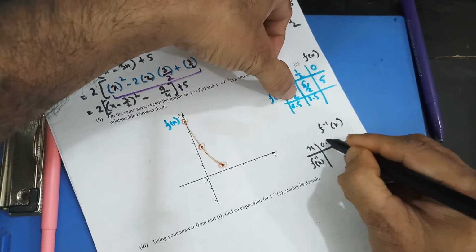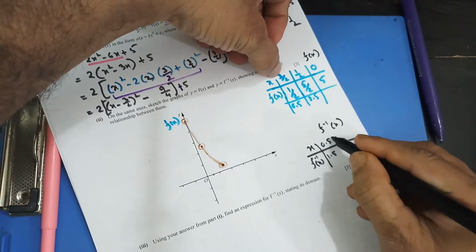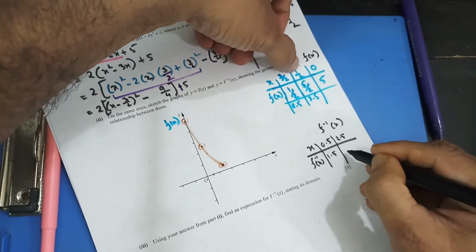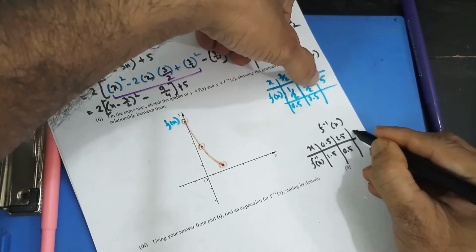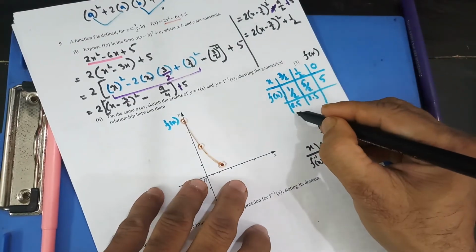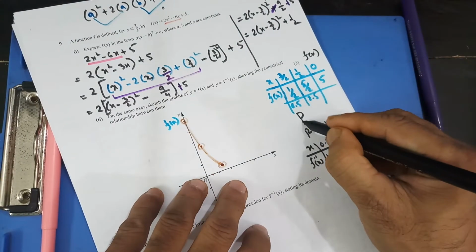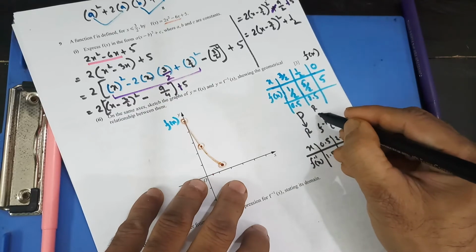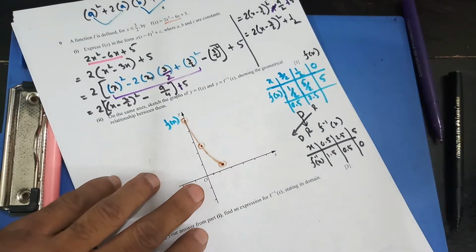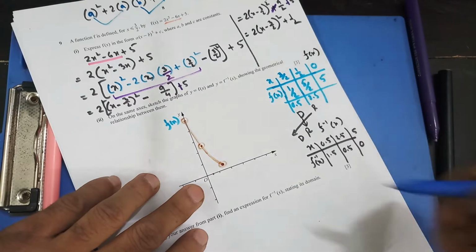If it's 0.5, it's going to be 1.5. If it's 2.5, this is going to be 0.5. If it's 5, it's going to be 0. The domain of this one becomes its range, and its range becomes its domain. Okay, so 0.5, I'm going to use a different color.